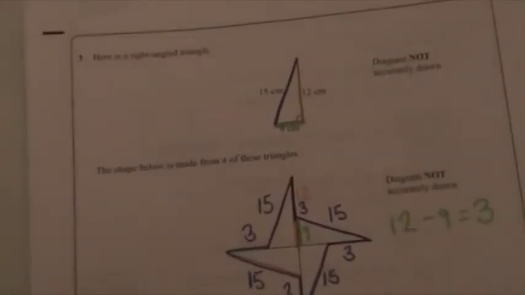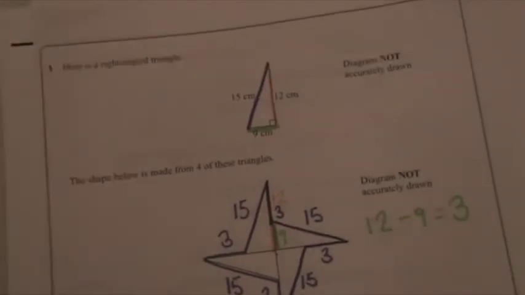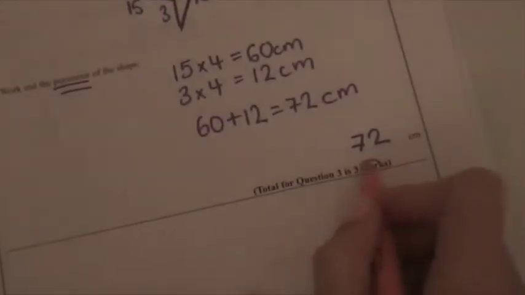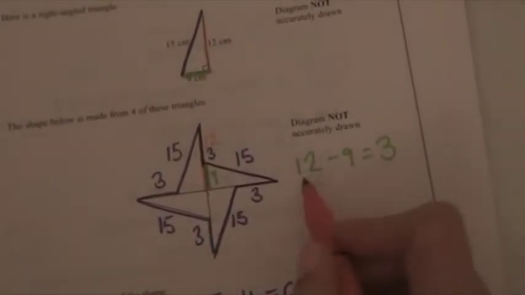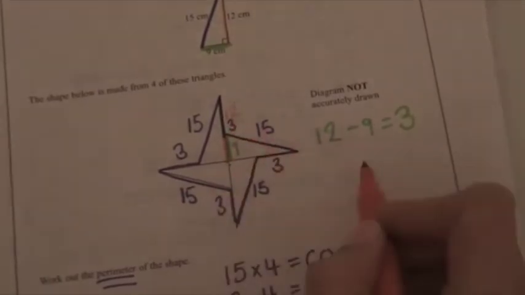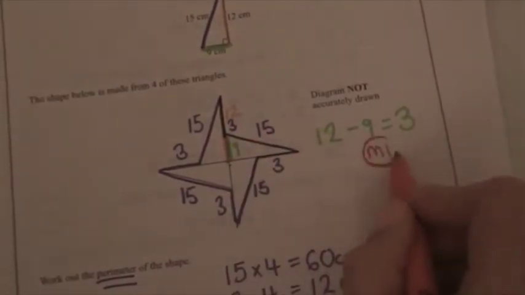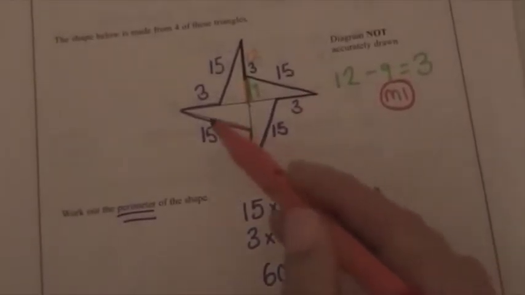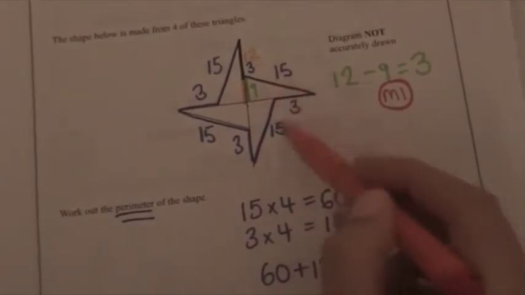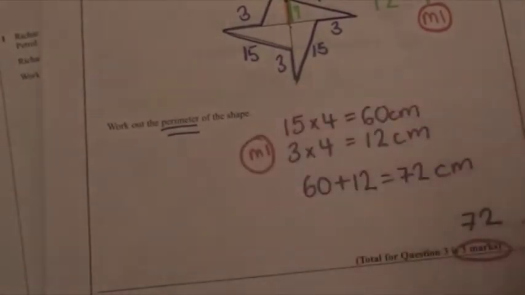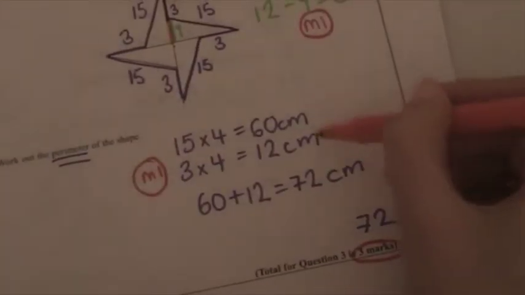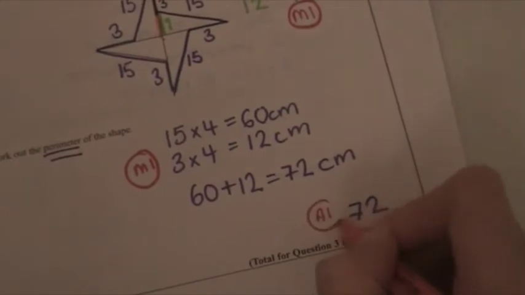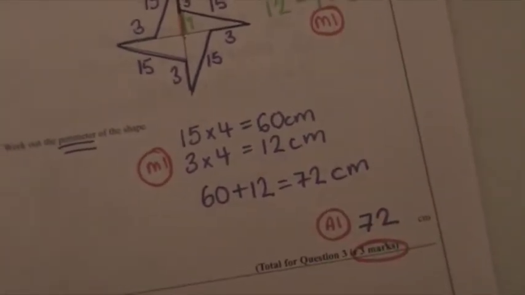Question 3. The mark scheme for this one, so this is a total of 3 marks we're looking at. 2 method marks, 1 accuracy mark. The first method mark is for realising to work out this bit here, you have to do 12 minus 9 equals 3. And the second method mark is for realising 15 times 4 and 3 times 4. So realising that you had to times both by 4. That was your second method mark. And then an accuracy mark for correctly identifying 60 add 12 is 72. That is your 3 marks. 2 method, 1 accuracy.